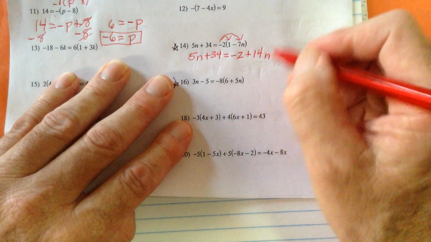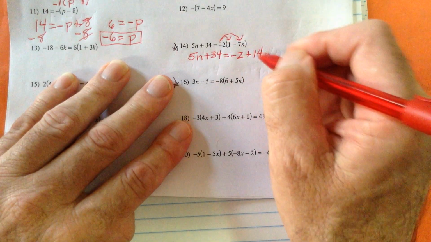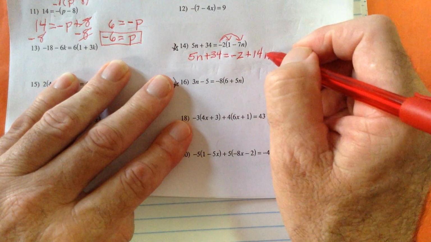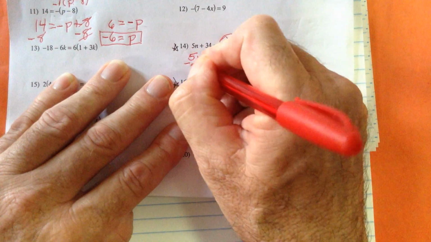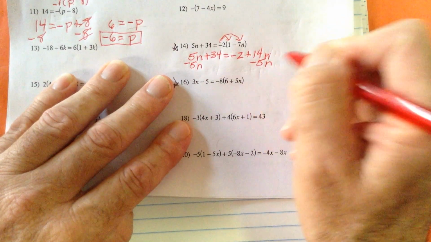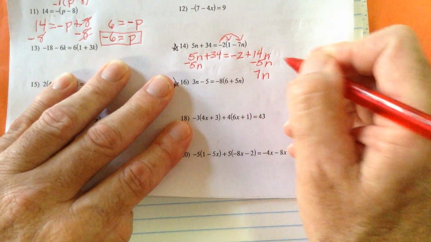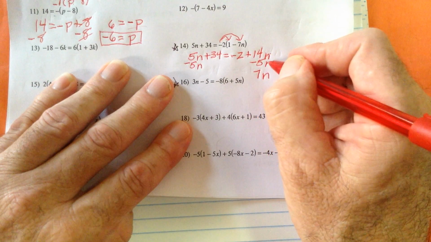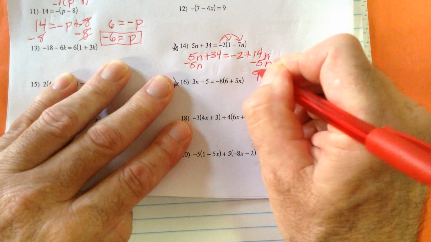Okay, so now I've got the problem of getting the n's all on one side. I'm going to move the 5 to this side, because if I go negative 5 on this side and negative 5 on this side, I end up with 14n minus 5n, that would be 9n.